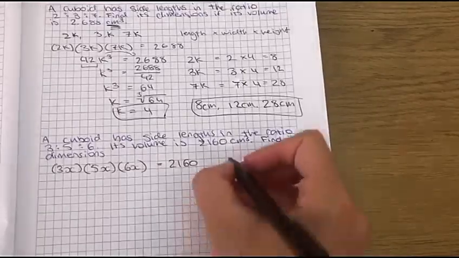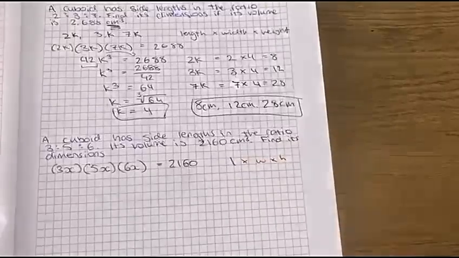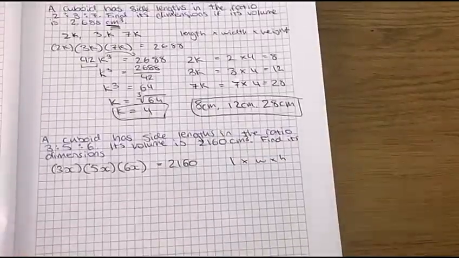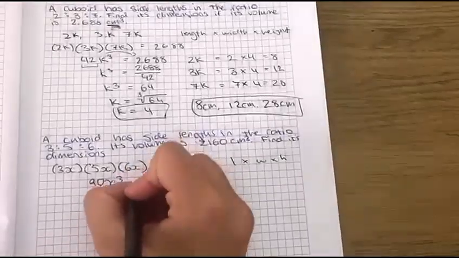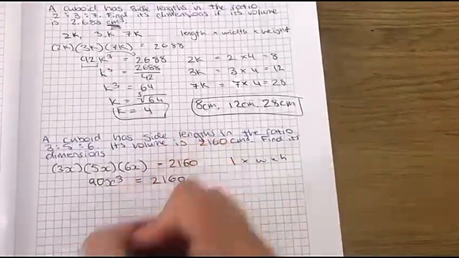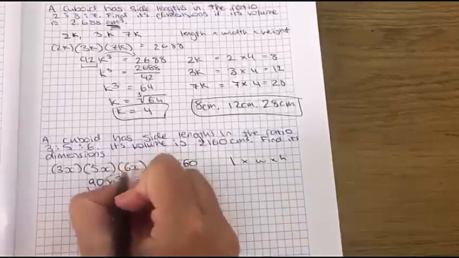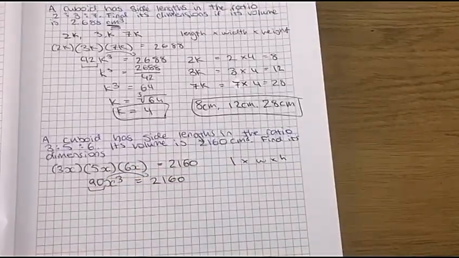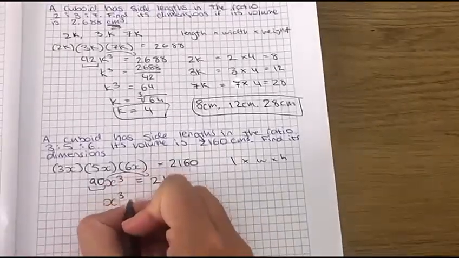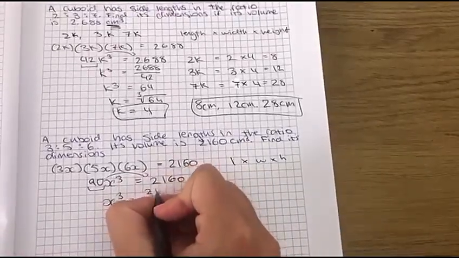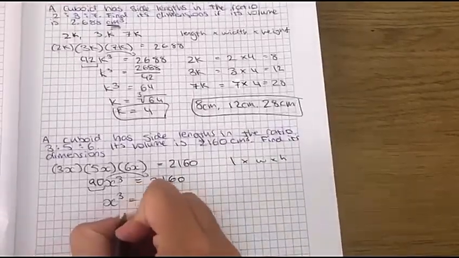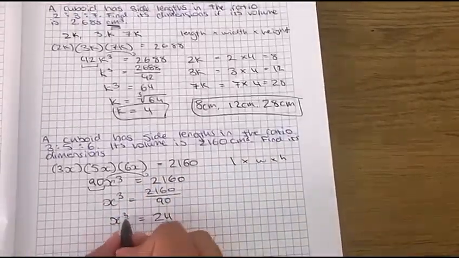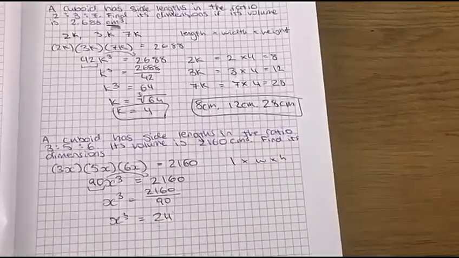Because remember, our volume is length by width by height. Now, if you multiply all of these together, you would get 90x cubed, and we're going to allow that to equal 2,160. Now I'm going to bring this 90 to the other side and do the opposite of what it is doing, which is multiplying, which is division. So x cubed is equal to 2,160 all over 90, which gives us 24. Now to get rid of this cubed, I'm going to take the cube root of 24.